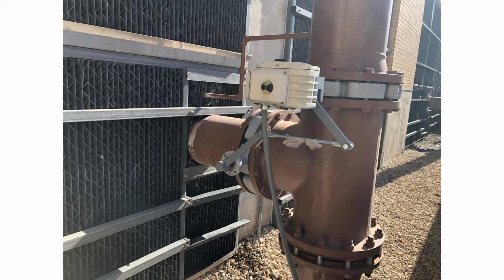But there's already some control devices that are relevant to the operation of the plant. What we see here is a valve. This is a valve wafer. It's called a butterfly valve in between these two flanges. So in the pipe, there's a wafer that can shut off water and let water flow.